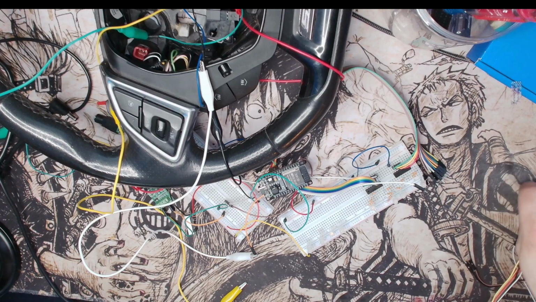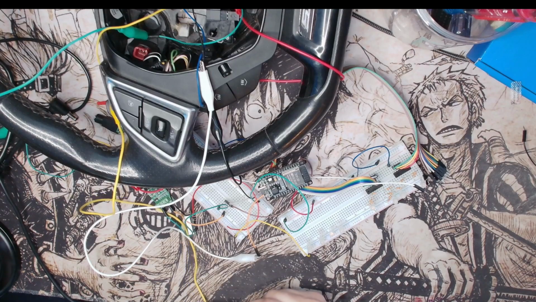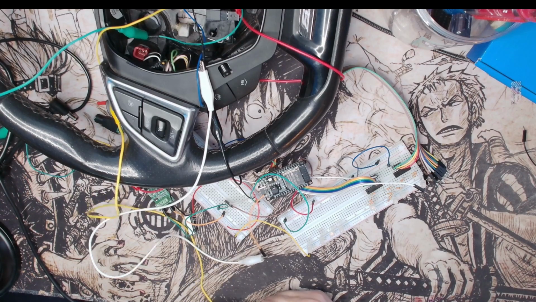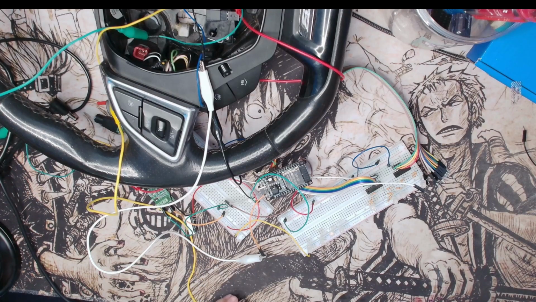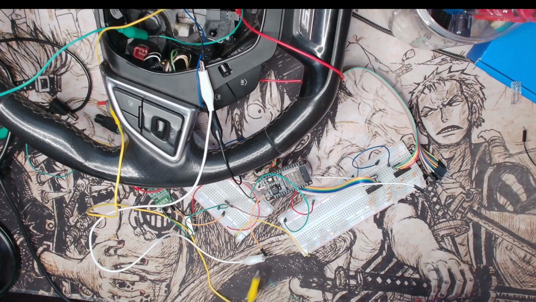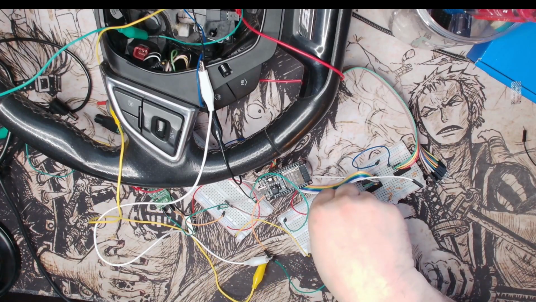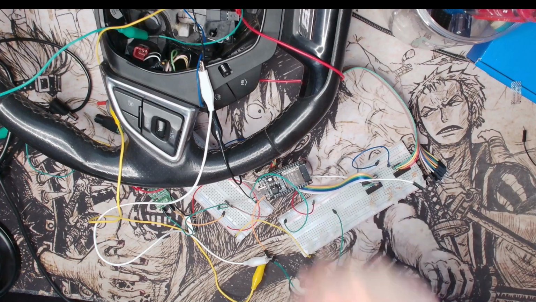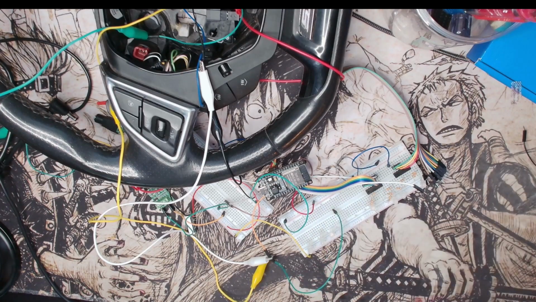The one catch to this is we have to have a pull down resistor to pull down our signal as it comes through. So bear with me here. I'm just looking for another alligator clip. Okay, so I got my other alligator clip. I'm going to clip that on here, and I'm going to connect this to pin number 34, which is one of my ADC pins. Now, as I said before, we need to have a pull down resistor on this. So I'm going to plug it into my breadboard here.